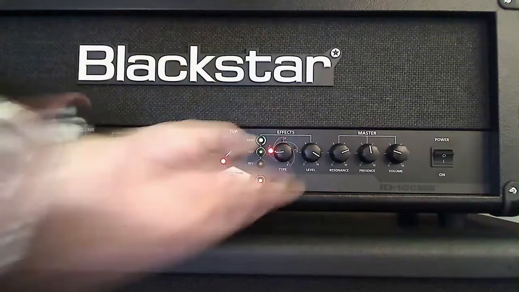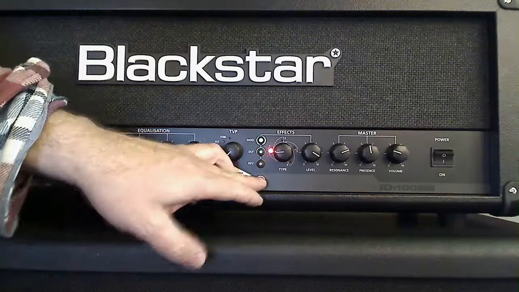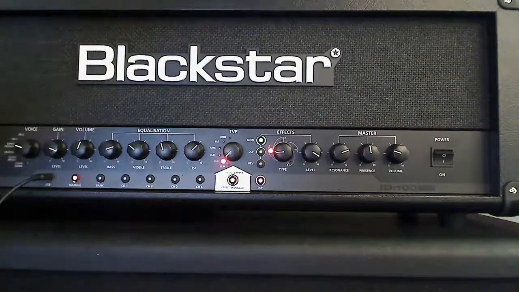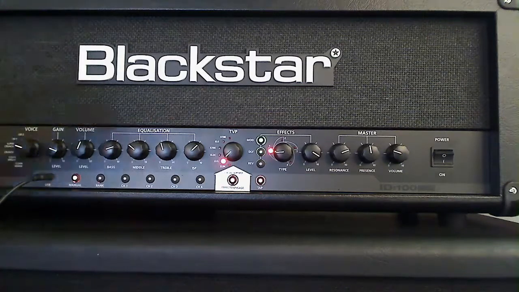And we've got this one. So we've got a phaser there, and again that's a very faithful representation of a nice little orange box that we had lying around here.